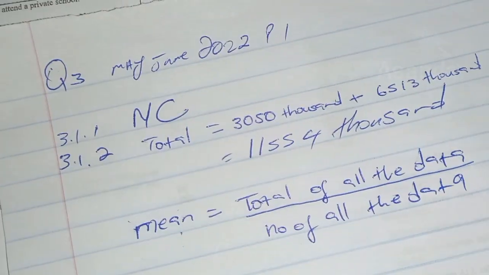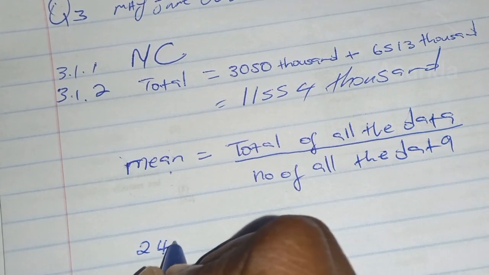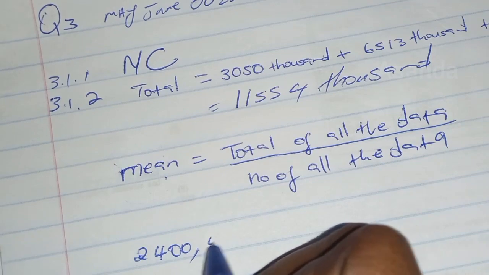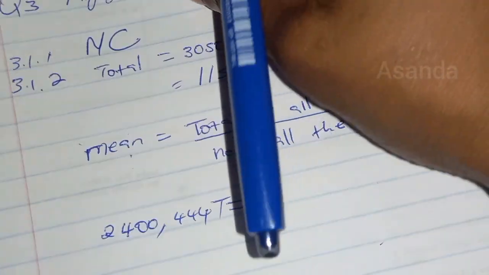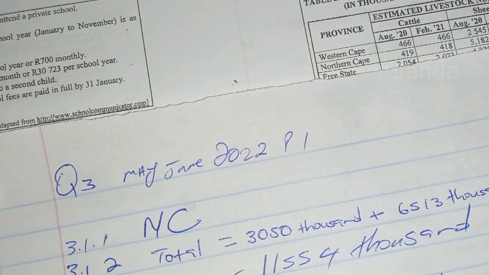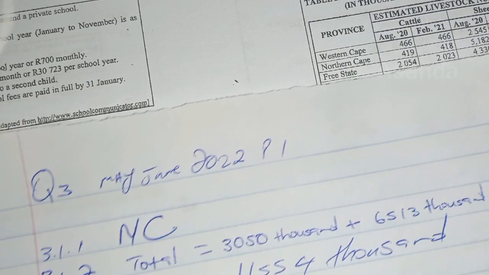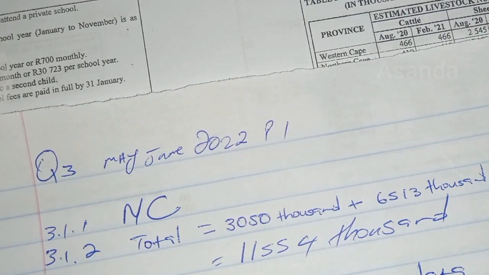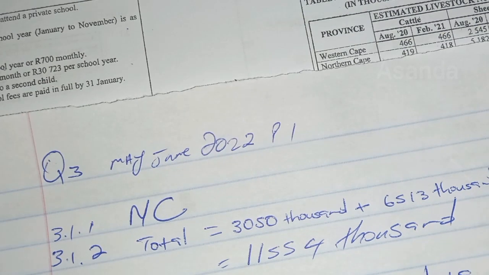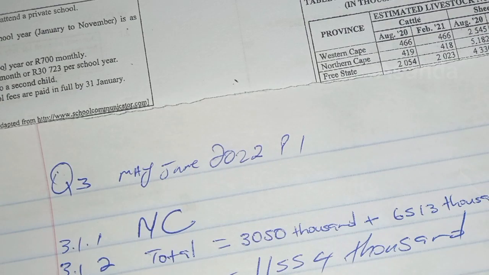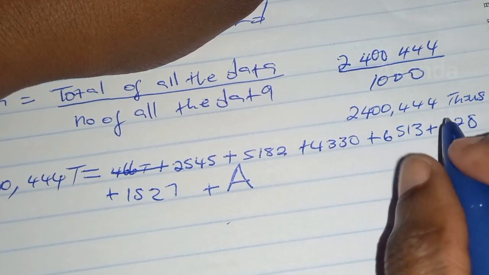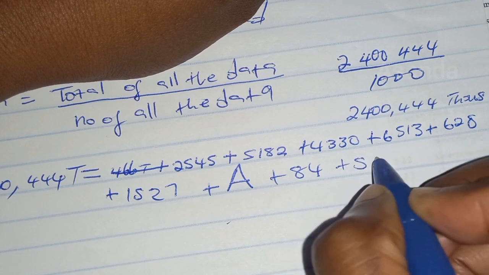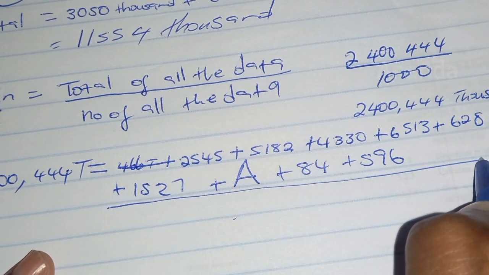Okay. So now I'm going to say the mean 2,444 is equal to, remember it's thousands, then I'm going to take the numbers from here: 2,545 plus 5,182 plus 433, 1,527 plus A plus 84 plus 596, and all of that will be divided by the number of data.